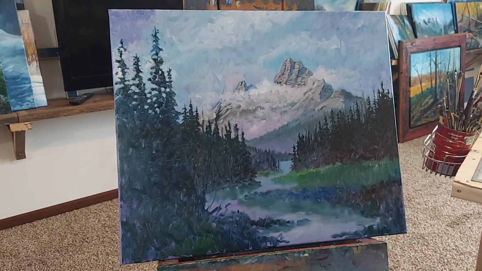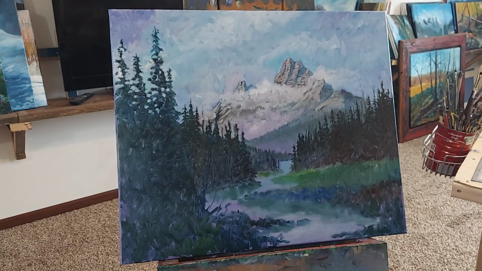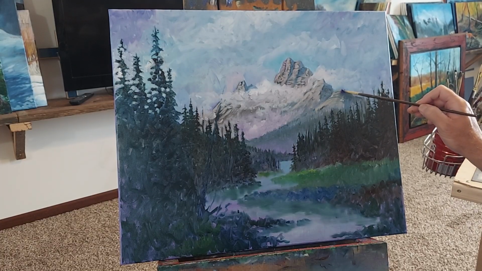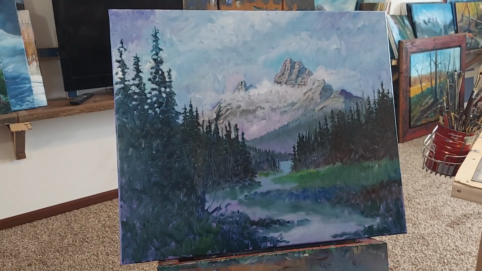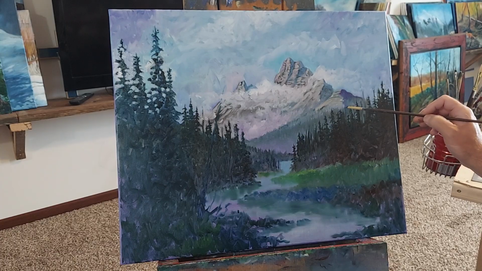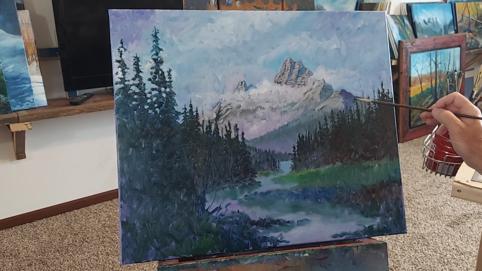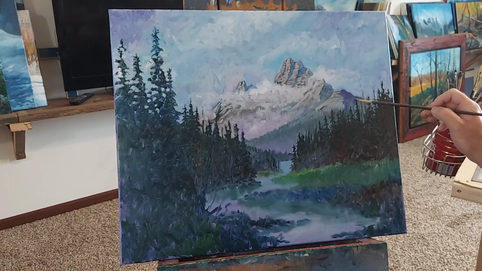I'm digging it now. I'm going to add that cerulean blue with dioxazine purple because this mountain right here is going to be a tad bit darker because it's in front of these. Just kind of let it fade out as it goes down. And over this direction too.